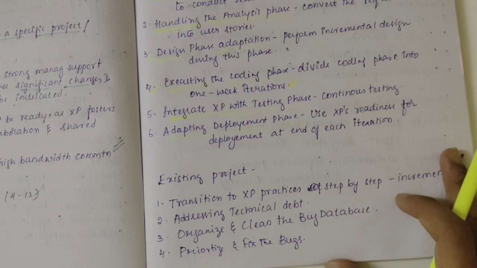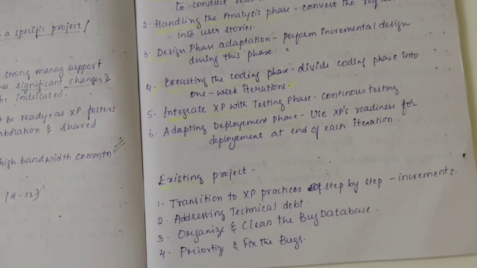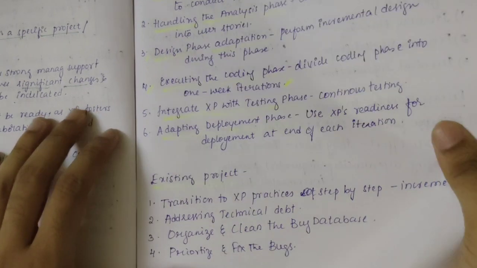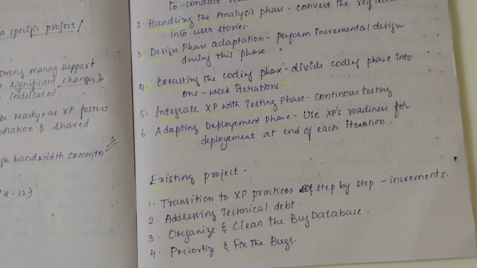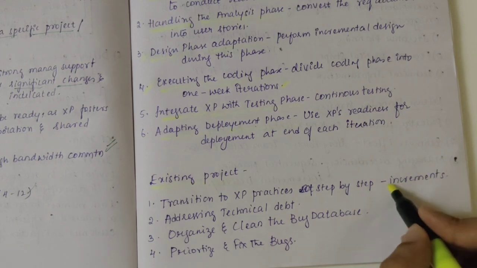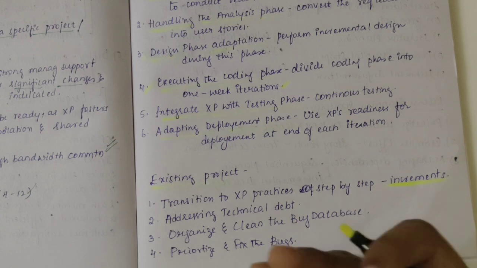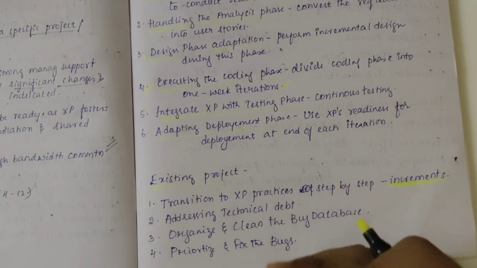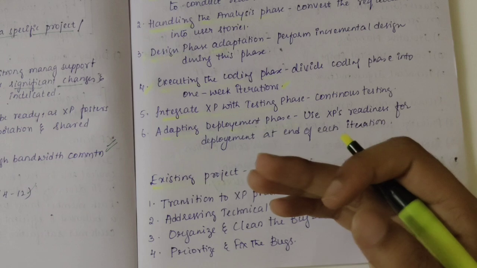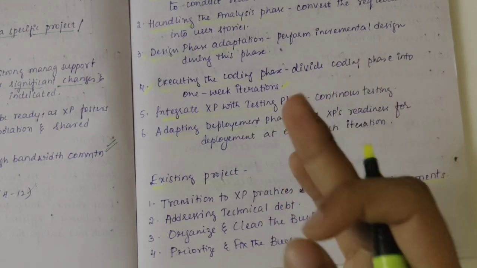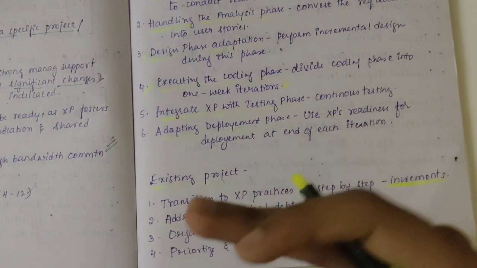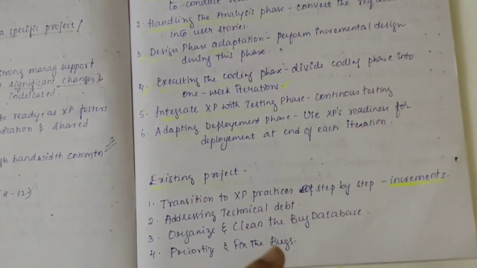Moving on further, we have a concept called existing project. If we have to apply XP in our existing project, how will we do it? For that, firstly, we should make sure that the XP practices are applied to our project in incremental order, right? That is the first point. Then we have to address the technical debt, that is, allot time to pay down the technical debt. That is the main challenge in applying XP to an existing project, to maintain the technical debt. Plan to reduce this debt incrementally while continuing to work on the new stories, creating a balance between the old work and the new work which we are working upon.